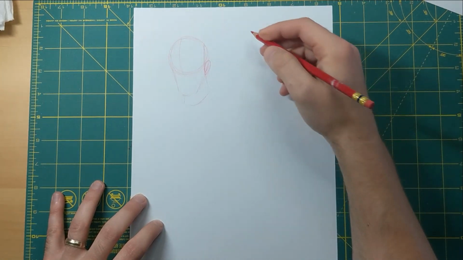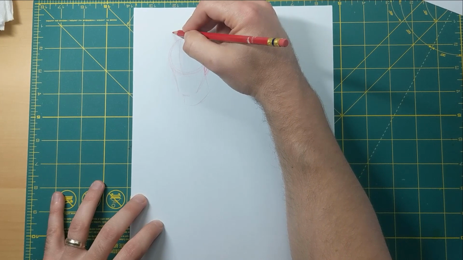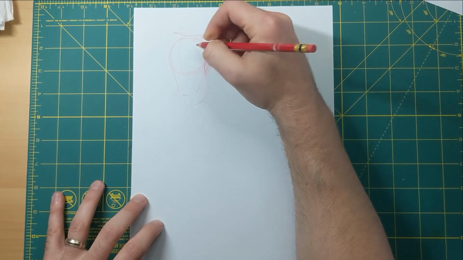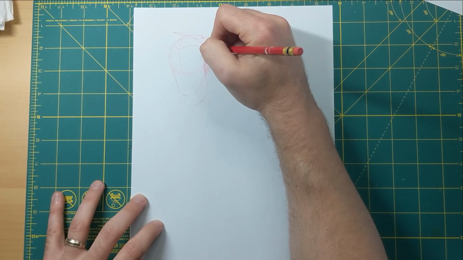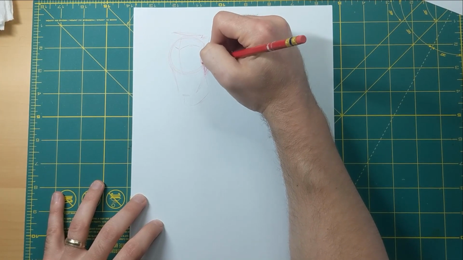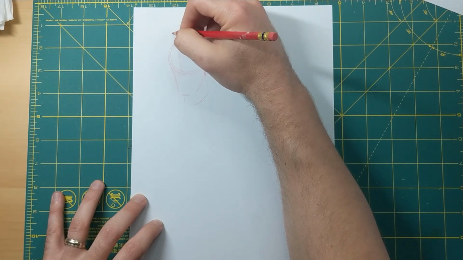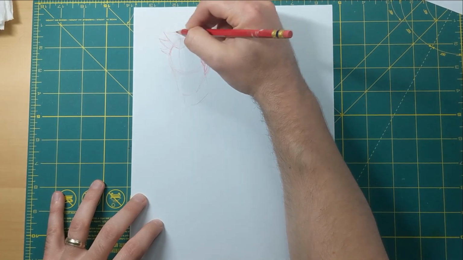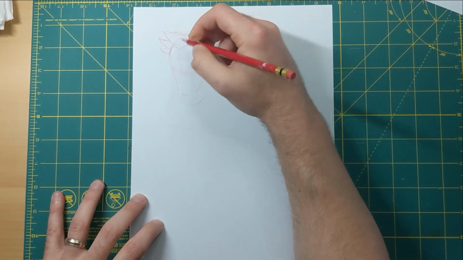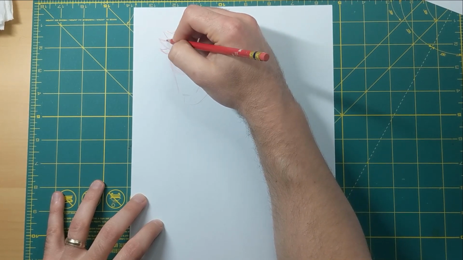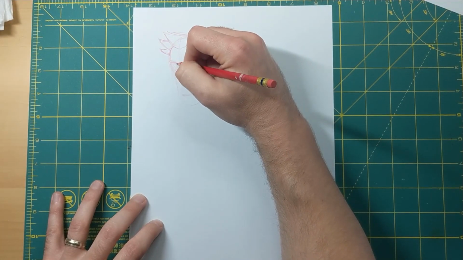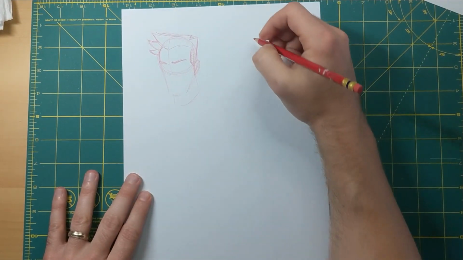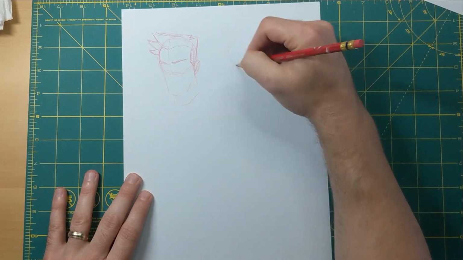Right here I've just got a head. And so what you're going to want to do is start with bigger shapes for the hairstyles. Make sure you come down to the ear for where the sideburn is and the side of the hair. So there's a simple one, not too many lines. Here's an example, and I'll do several more, but that's kind of an easy one.